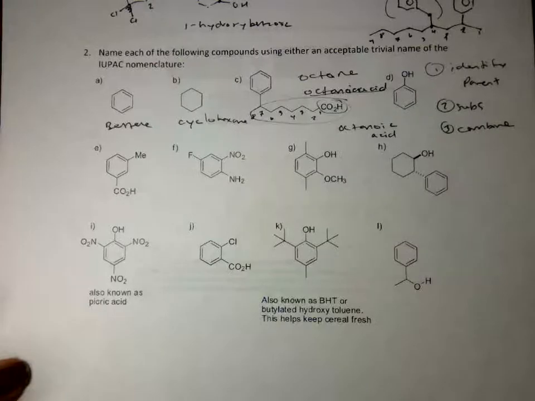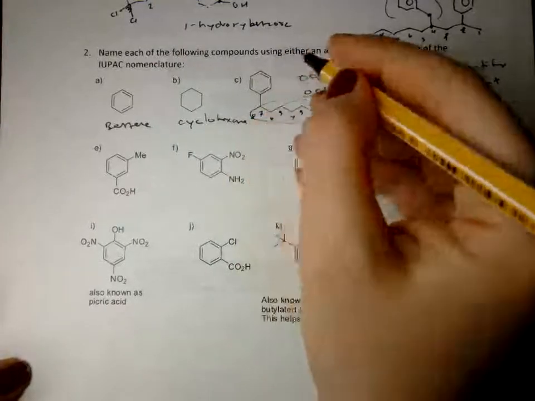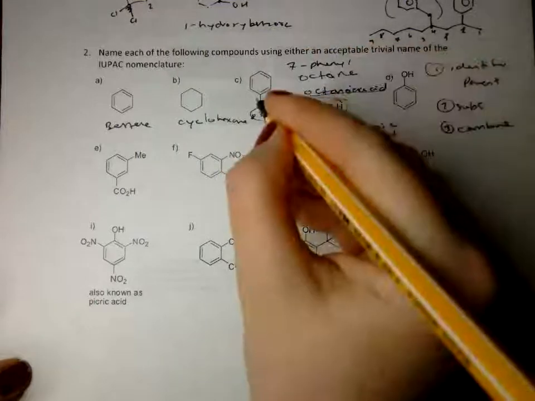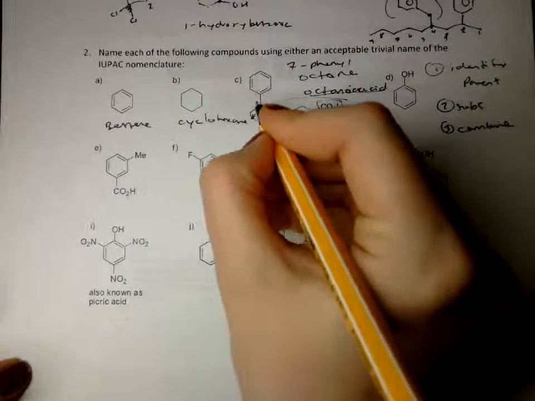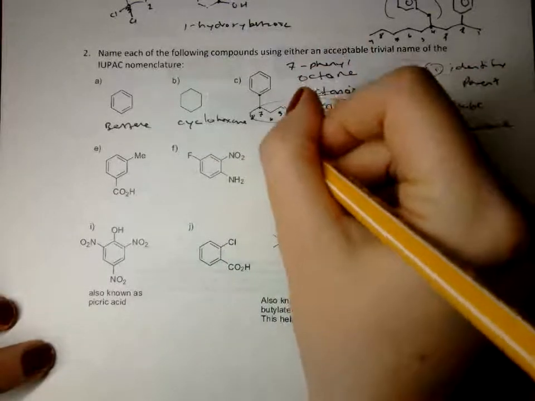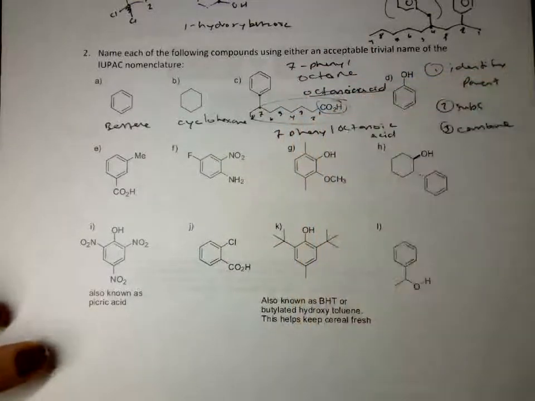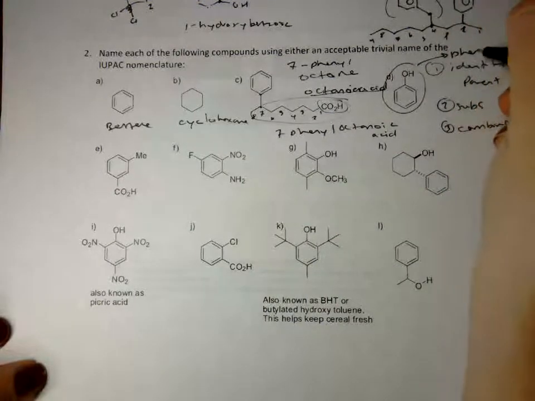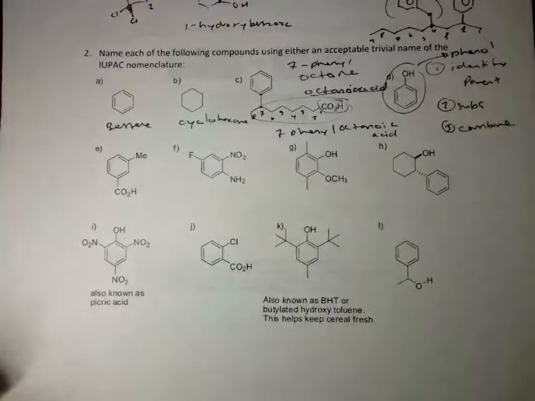And then we just have to find our substituents. So this substituent right here is 7-phenyl. And it's phenyl because it's directly attached. If there's a CH2 between this carbon and where the benzene ring started, it would be benzyl. So 7-phenyl octanoic acid. And this right here, that's just phenol. Hopefully you remember that from when we drew it up there.